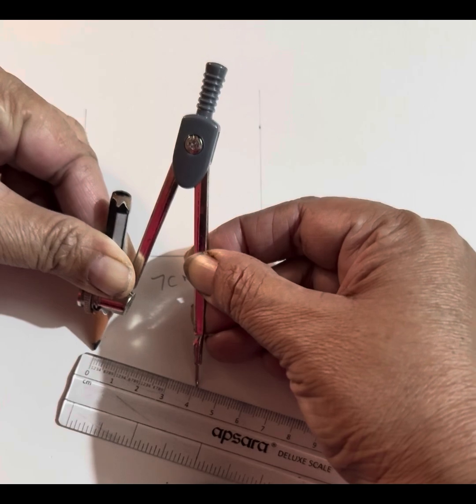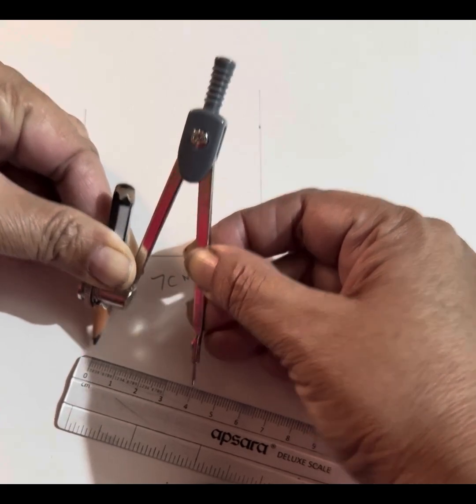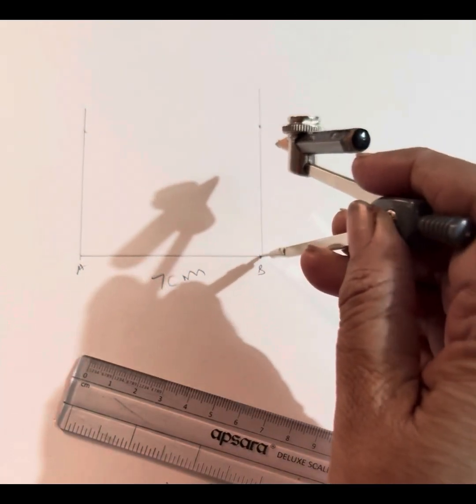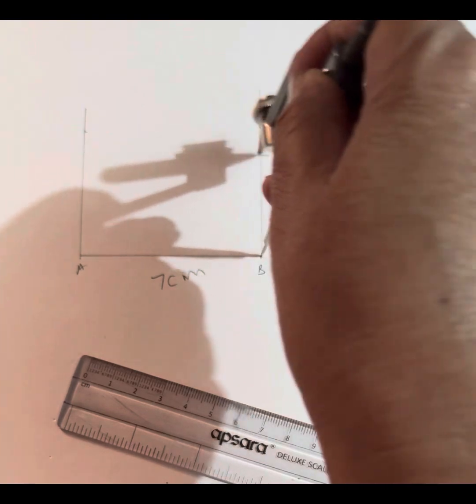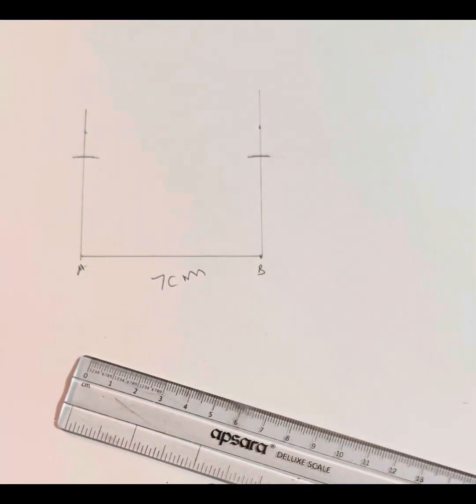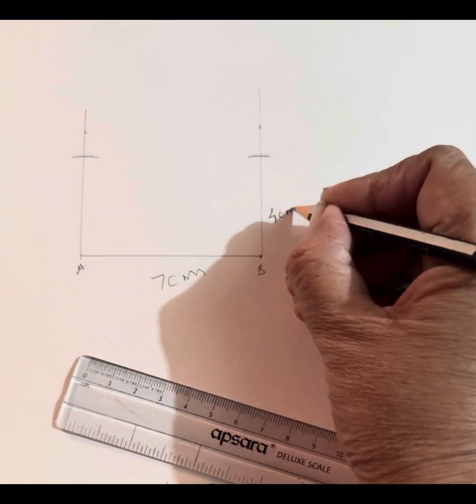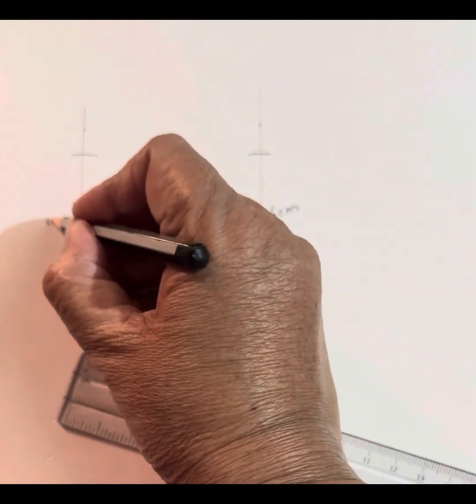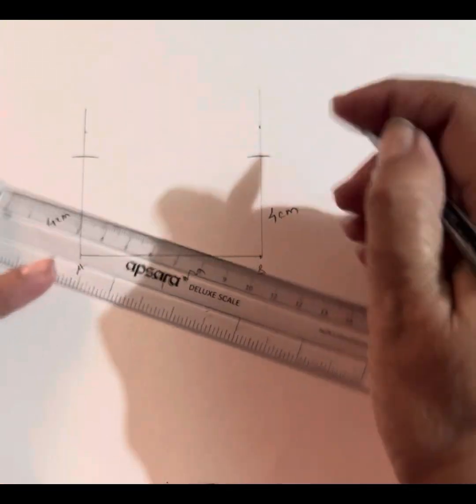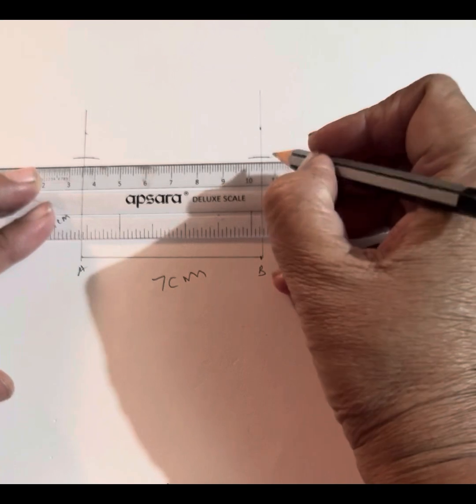Once this is done, keeping B as a center, cut an arc. Similarly, keeping A as a center, cut another arc, right? Because opposite sides will be 4 centimeter each. So also 4 centimeter. Now this point you can mark as C.